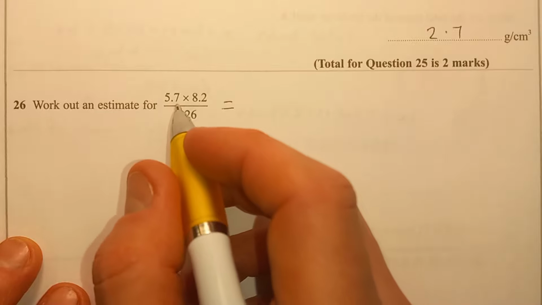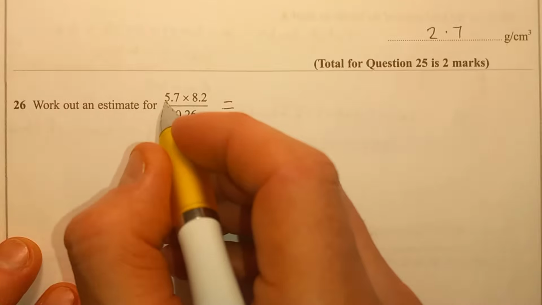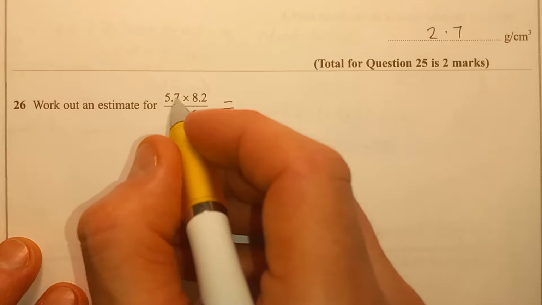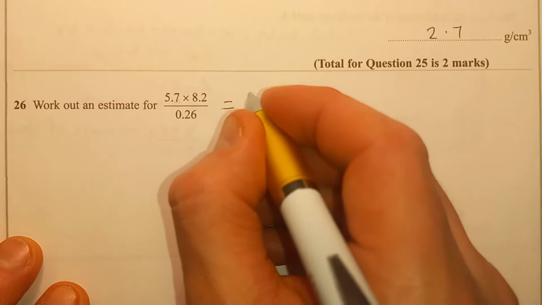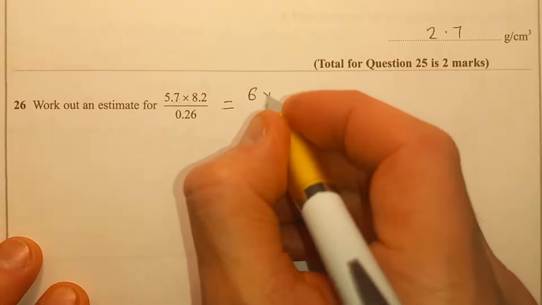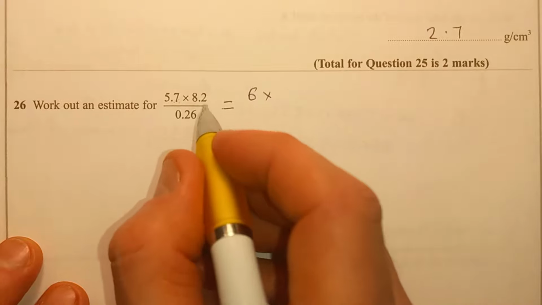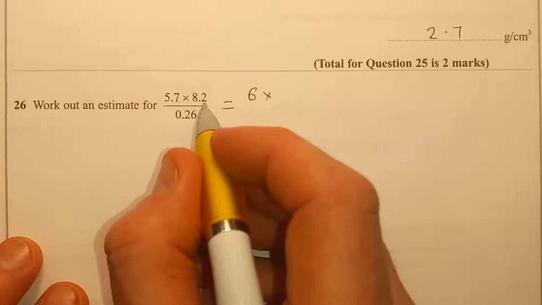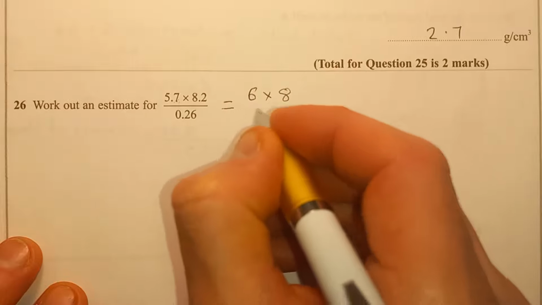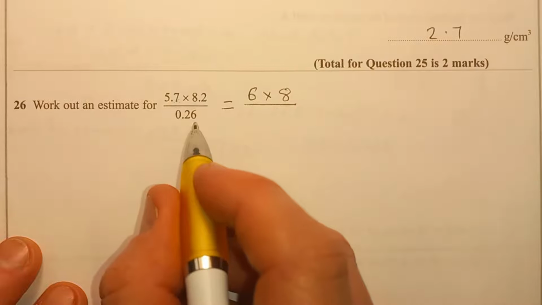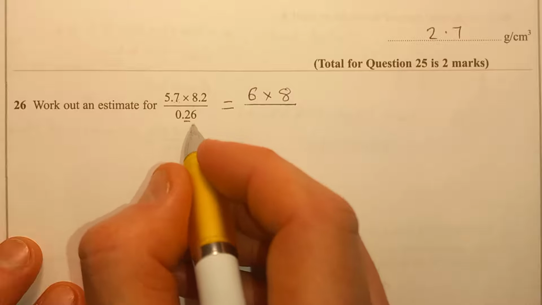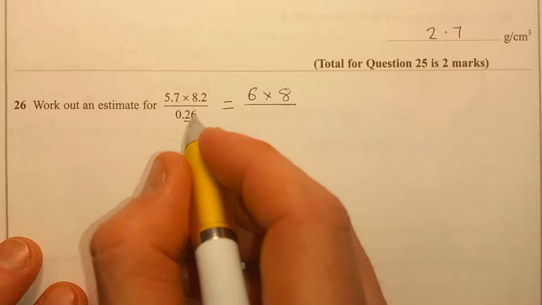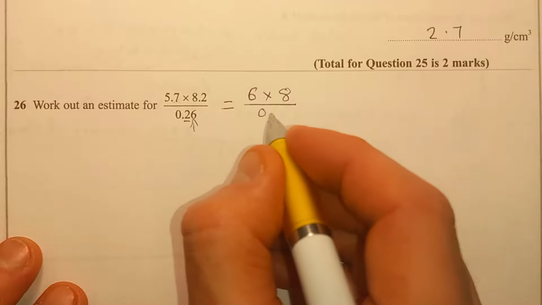So for 5.7, that's going to be rounding it to the nearest whole number. So we look at the digit after the whole number, which is the 7. If it's 5 or more, we round it up. So that's going to round to 6. 8.2, so again we look at the first digit after the whole number. It's less than 5, so we're going to round that to 8, and 0.26. Well, this is our first non-zero number, so we look at the one after it. 5 or more, it goes up, so we're going to have 0.3.